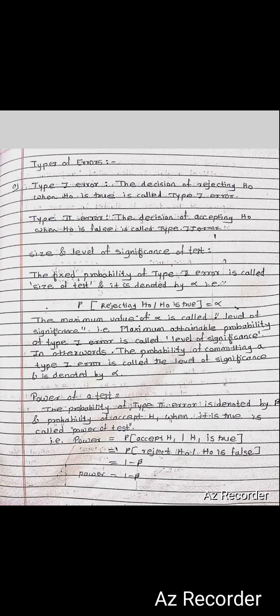In types of errors we see the type 1 error and type 2 error. First, the type 1 error. The decision of rejecting H naught when H naught is actually true is called a type 1 error. Type 1 error means what? The decision to reject H naught when it is actually true is called a type 1 error.